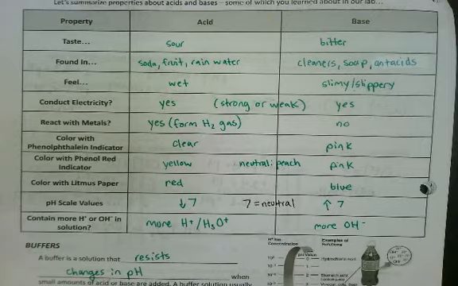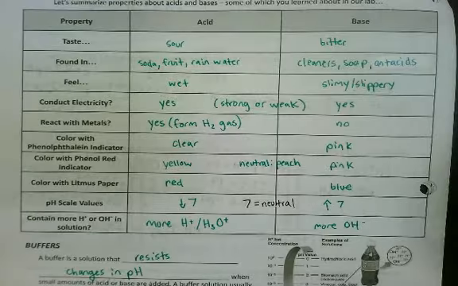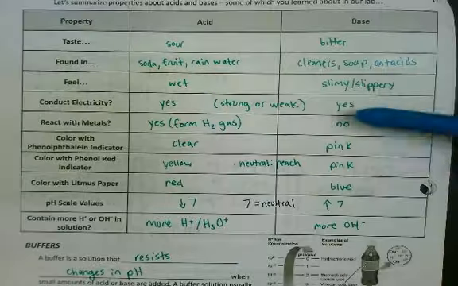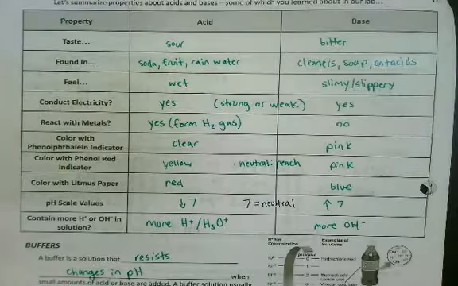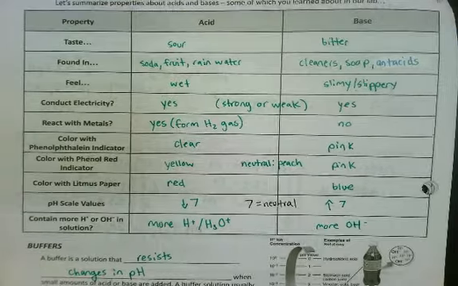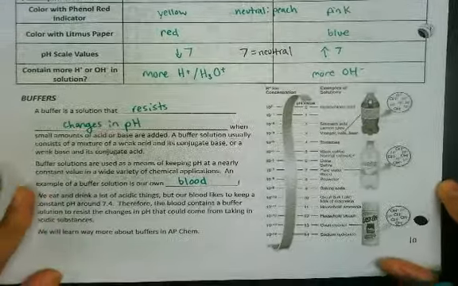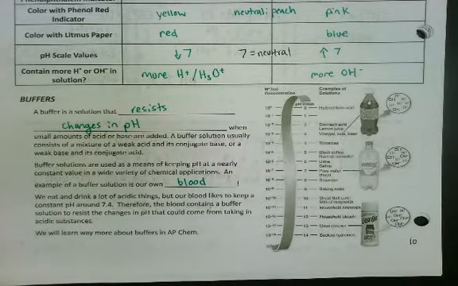Okay, so we recorded these properties at the beginning of class, hopefully to help you figure out your lab, and hopefully we're able to see some of the patterns in these substances and the pH and properties that corresponded to acids and bases. The other part of the page I want you to fill in is about buffers. So we do not go very in depth with buffers in this class. If you take AP Chem, you will go a lot more in depth in regards to buffers, okay?